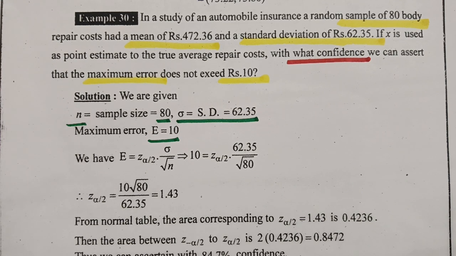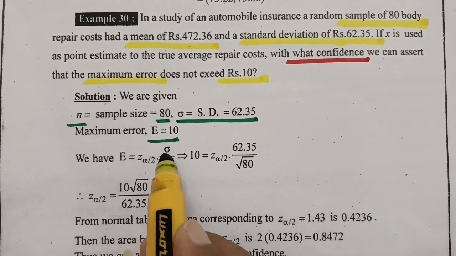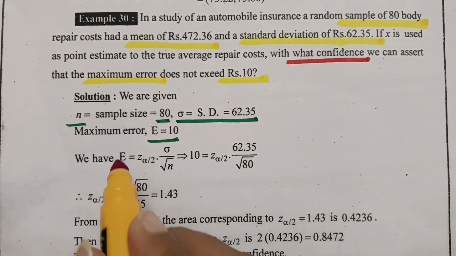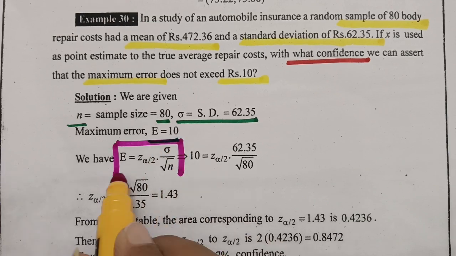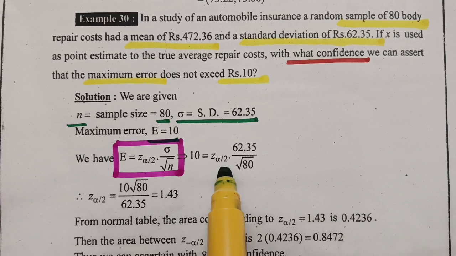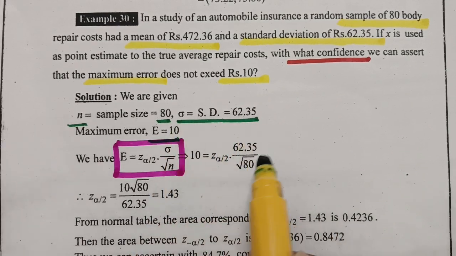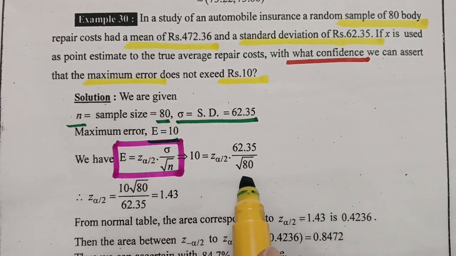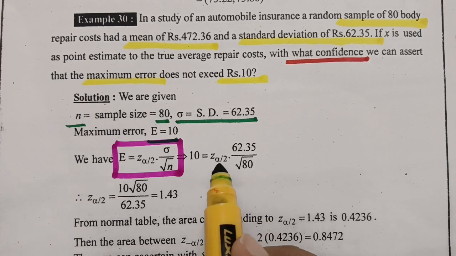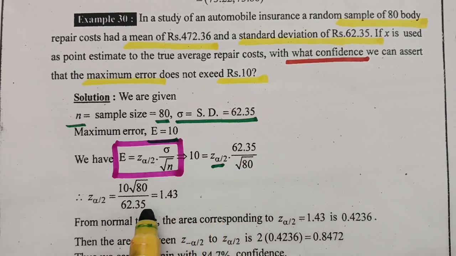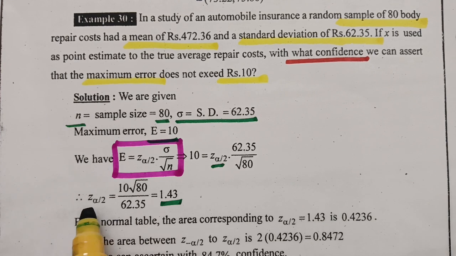First of all, E is equal to Z alpha by 2 into sigma by root n. This is the formula which you have to keep in mind. Here E is equal to 10, Z alpha by 2 is not known, sigma, the standard deviation, is 62.35, and root n is root 80. So Z alpha by 2 is equal to 10 times root 80 by 62.35. This value is equal to 1.43. So we got Z alpha by 2.